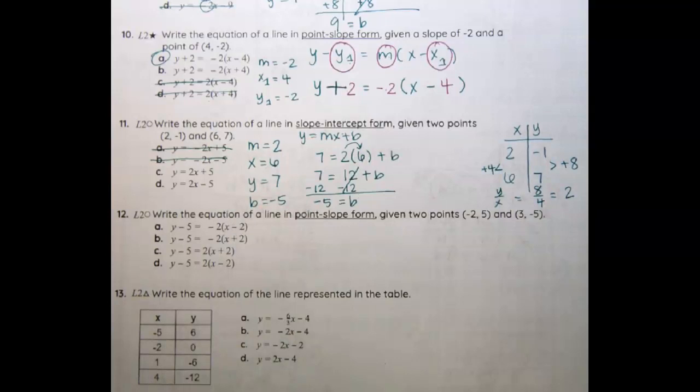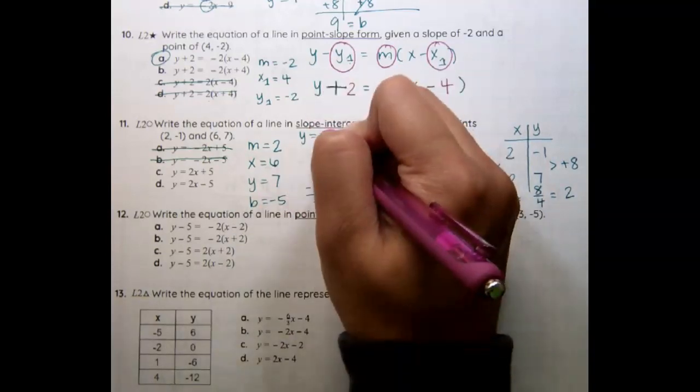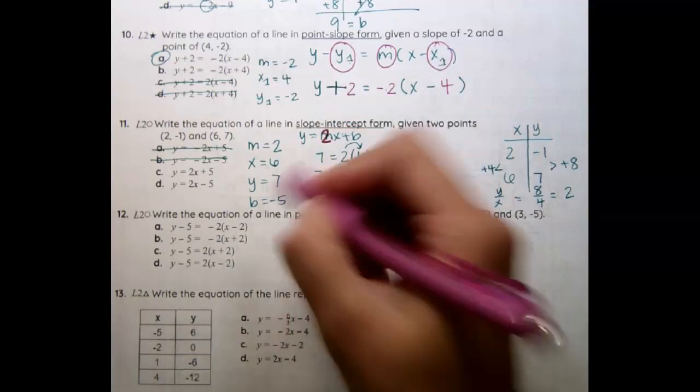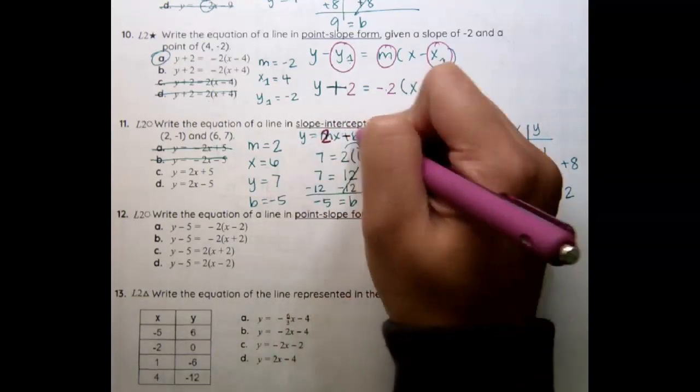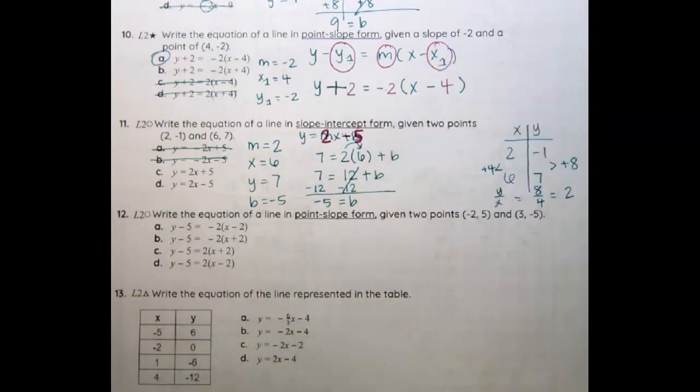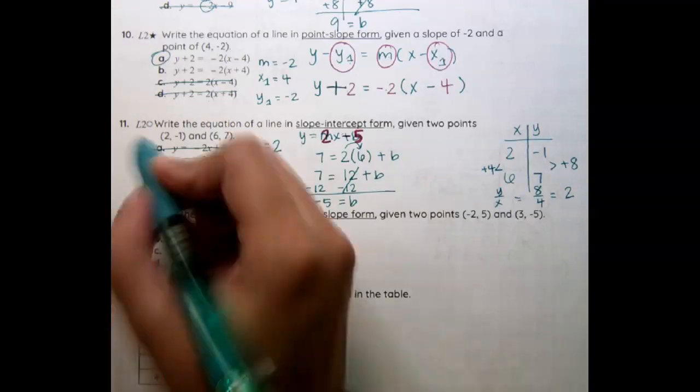So if I replace my m and my b, here I would write 2, because m is 2. And then for plus b, I would have negative 5. So my equation is y equals 2x minus 5. So the answer is D.